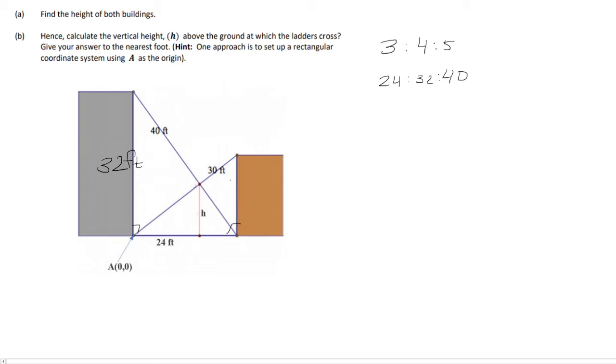Similarly, if you look at this triangle on the right here, we have the hypotenuse is 30, and the other side is 24. So if we do 5 times 6, that's 30. 4 times 6, that's 24. And then finally, 3 times 6, that's 18. So this missing height is 18 feet. So the height of both buildings is 32 and 18 respectively.